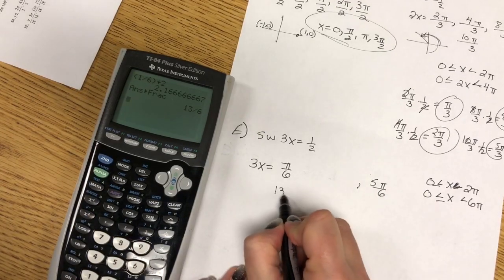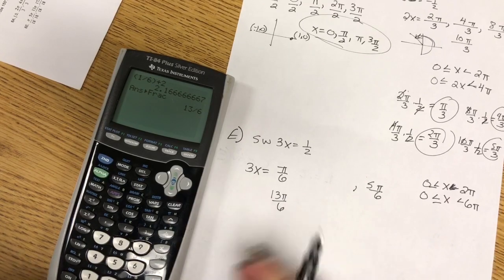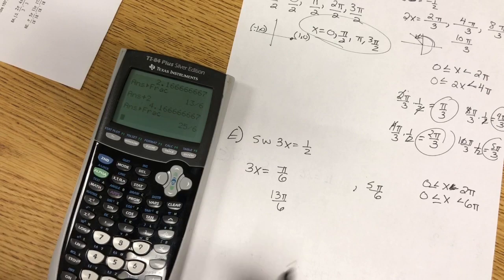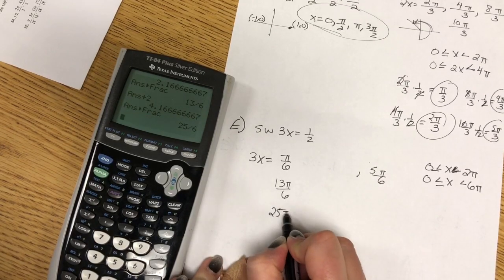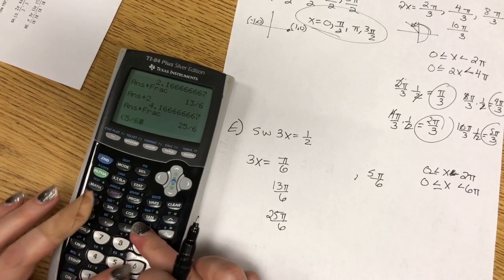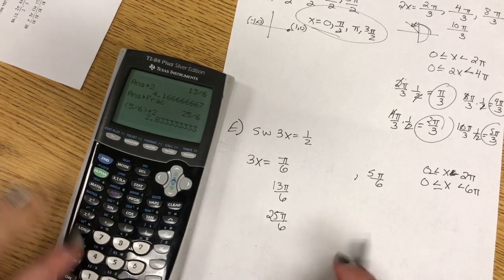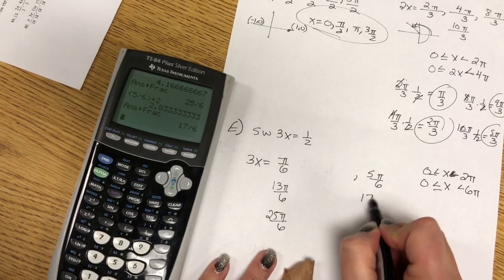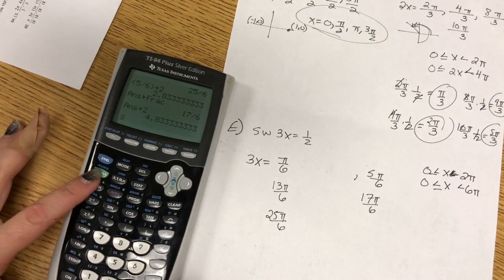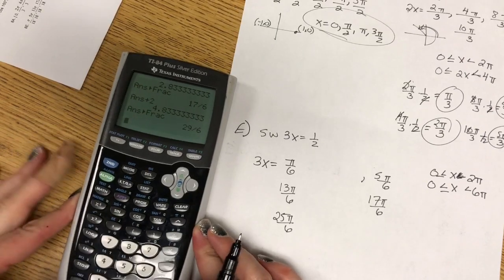So I'm going to do pi over 6 plus 2 pi. That gets me 13 pi over 6. That's just a little more than 2 pi. So then I'm going to add another 2 pi. That gets me 25 pi over 6. Then for the 5 pi over 6 plus 2 pi, 17 pi over 6, and we'll do one more rotation because it's 3 times, 29 pi over 6.